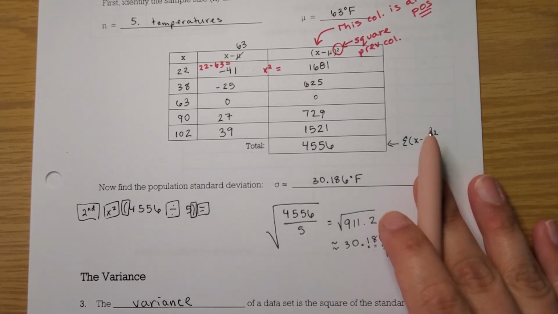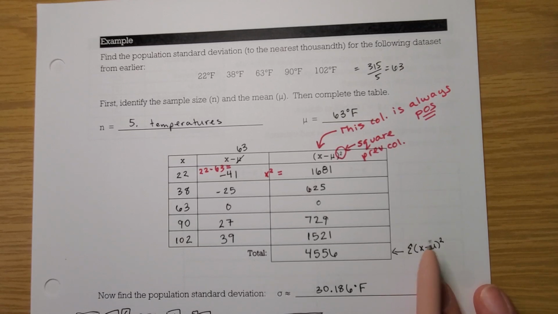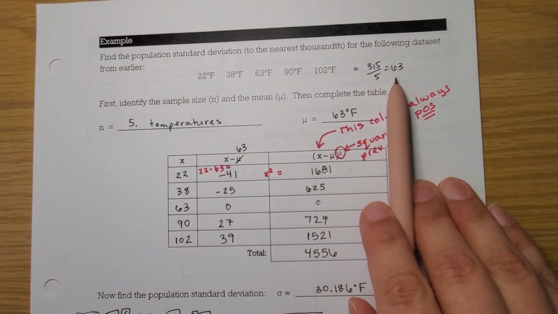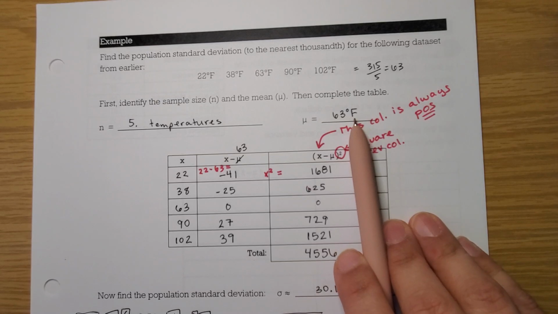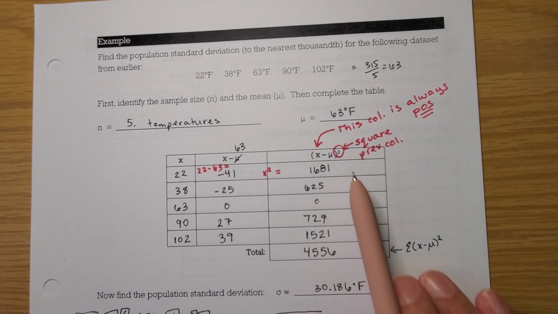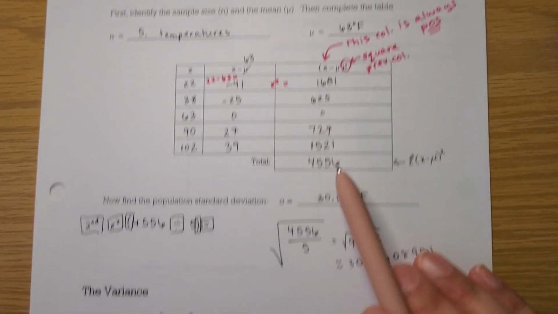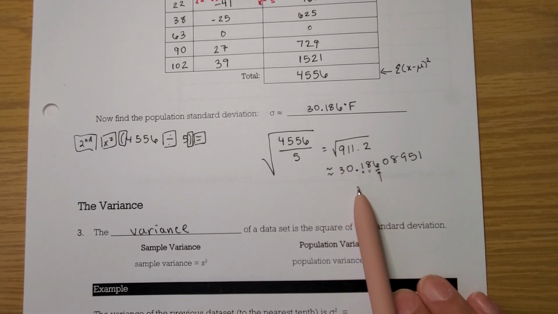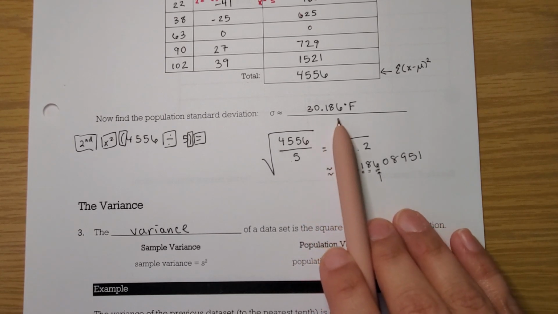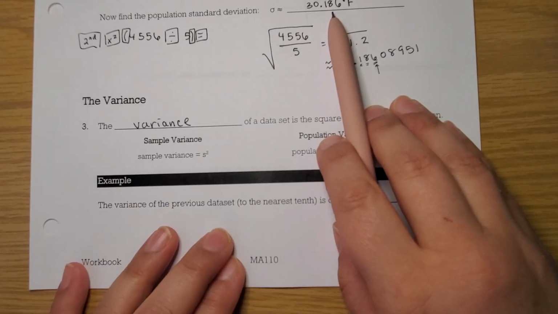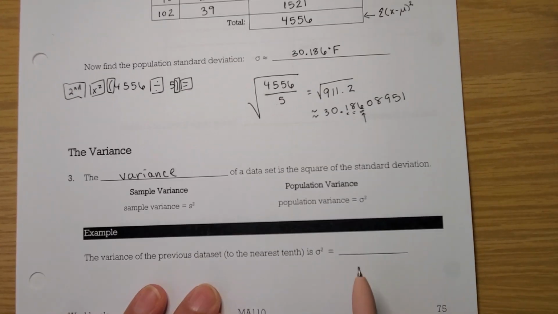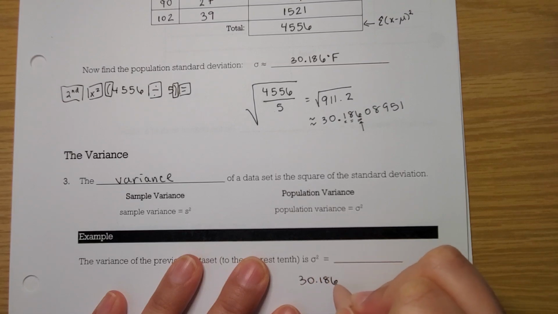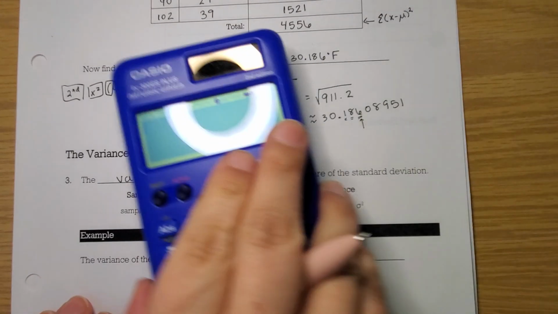So in the previous problem, just to recap here, we had 5 temperatures. We found they had a mean of 63 degrees. And then we found the standard deviation by completing this table. We divided by 5 and then square rooted to get a standard deviation of 30.186. So for the variance, I'm going to take that 30.186 and square it.